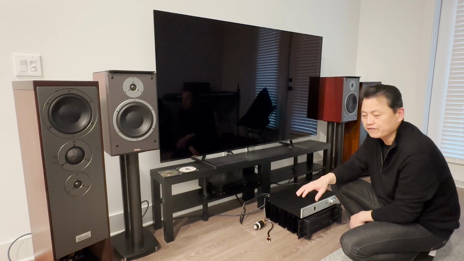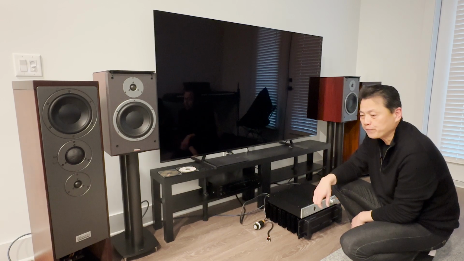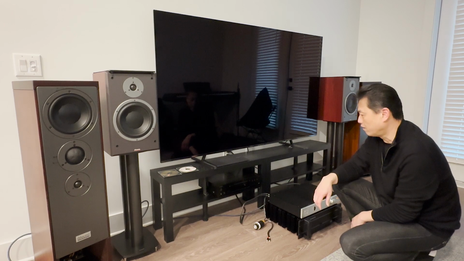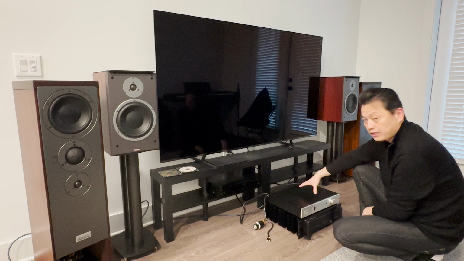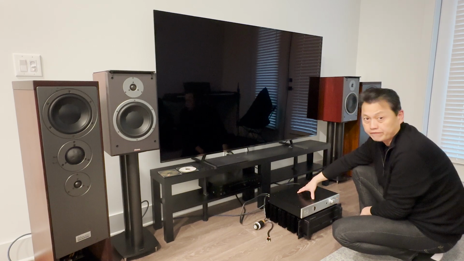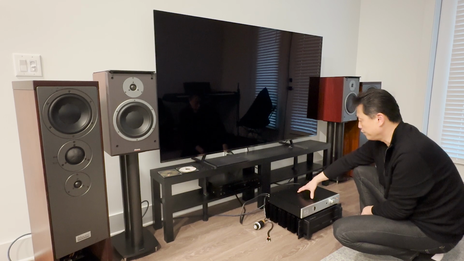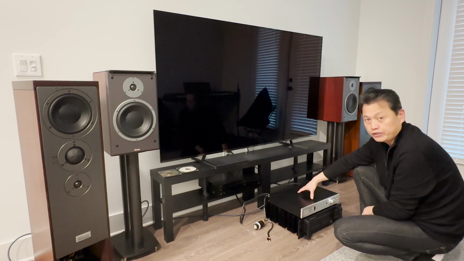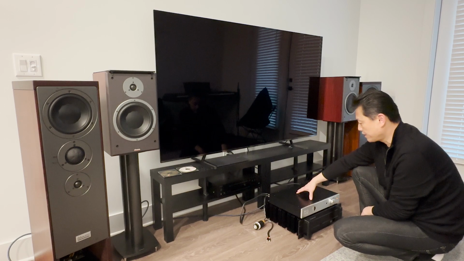So they sound very clean, clear, and very musical overall. Then you need a good amplifier to drive them, because Dynaudio speakers are famous for low sensitivity, and they need a good amplifier to make them sound well.